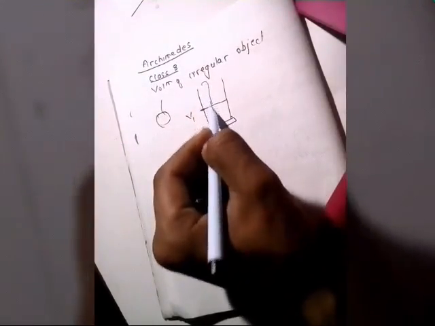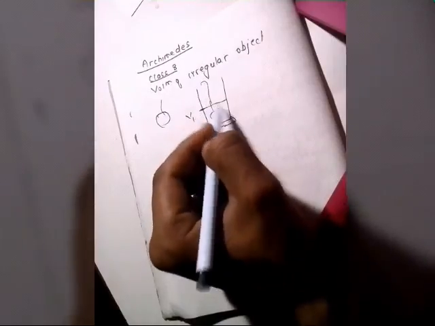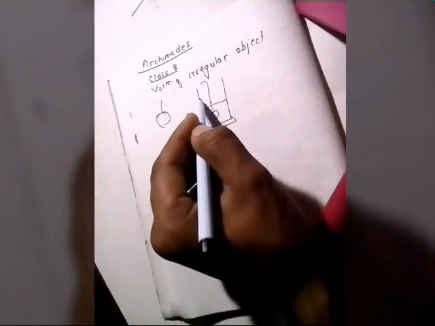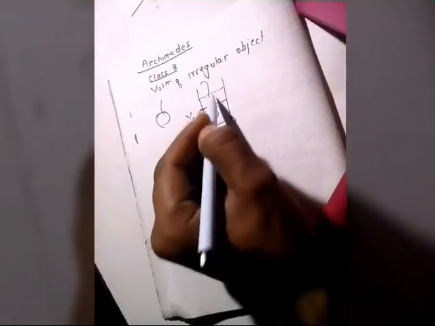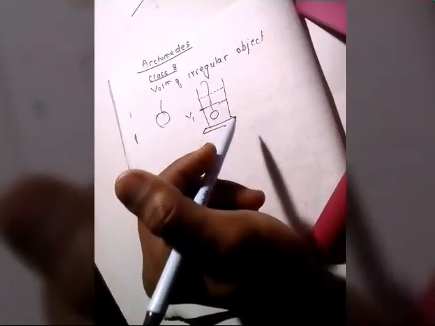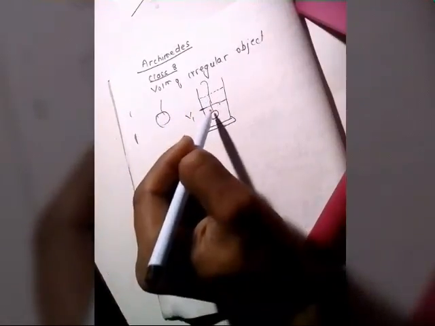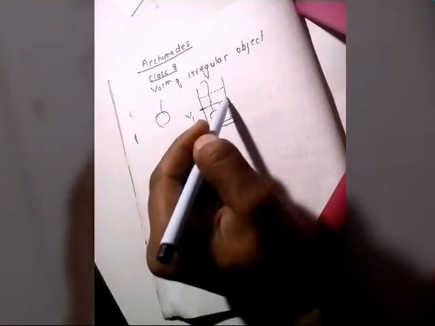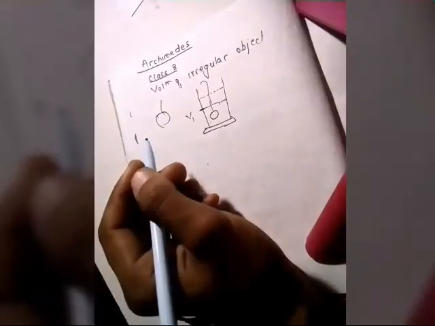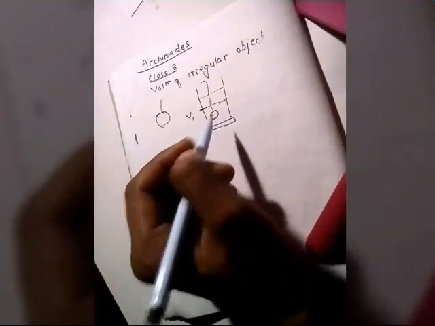You keep the stone, and as you insert the stone, you will notice that the water level increases. Now why has the water level increased? Water occupies space, that is, it occupies a certain volume.